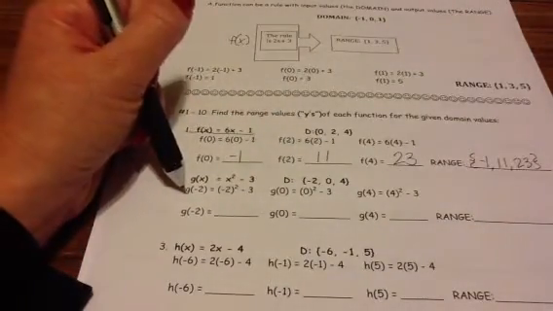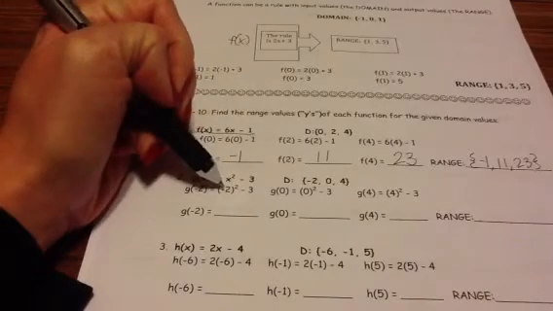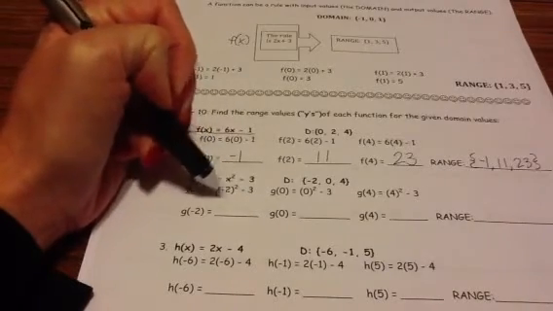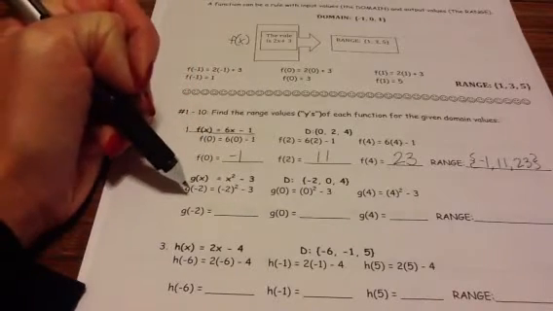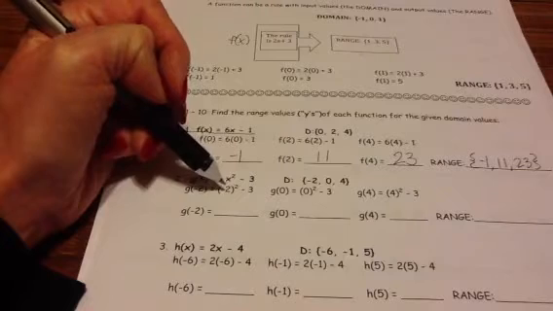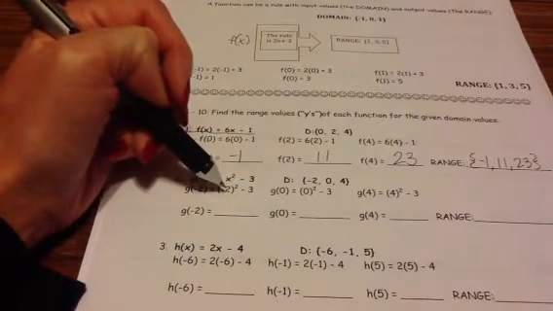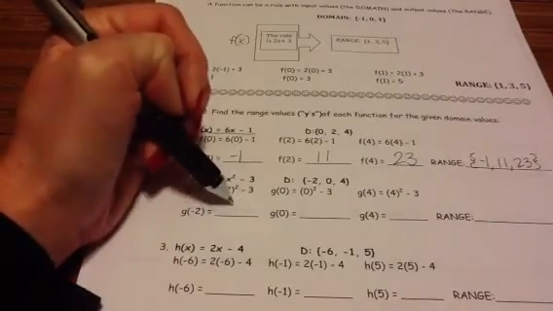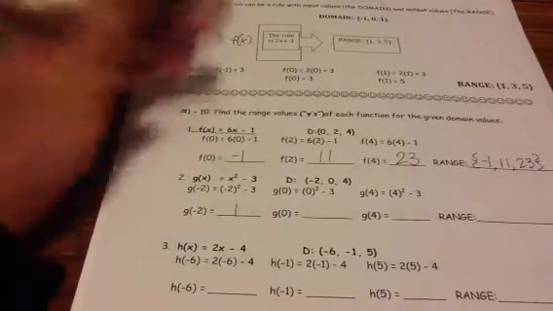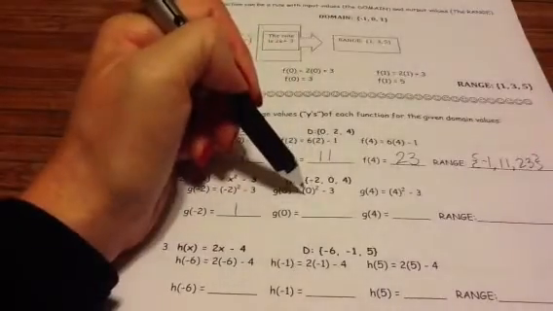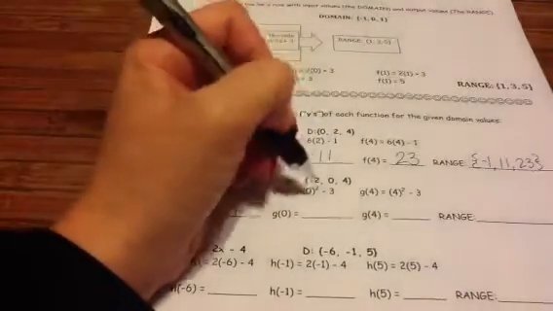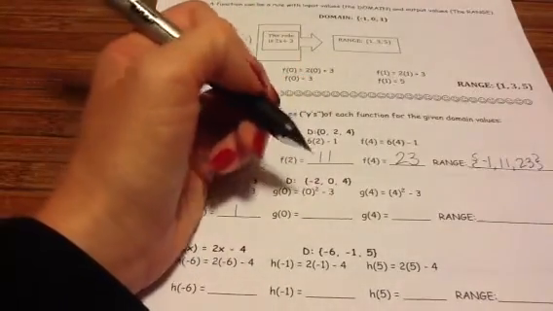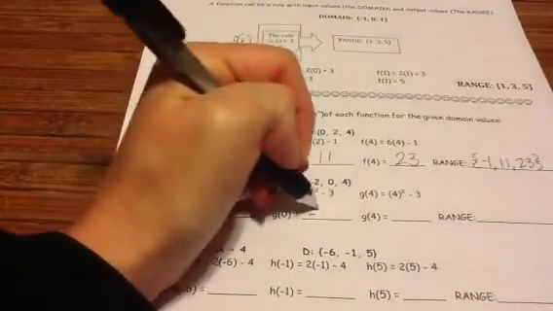So we're going to do g of -2, and we're going to plug in -2 squared minus 3. Now when the negative is inside the parentheses, like it is here, that means that we have -2 times -2, which makes positive 4. 4 minus 3 is 1. Coming to the middle, we have 0 squared because we're plugging in 0. 0 squared is 0 minus 3 is -3.